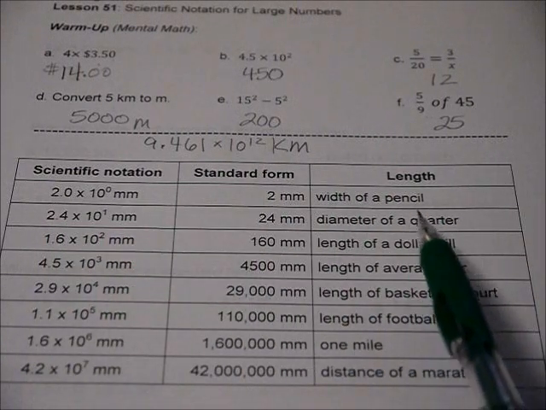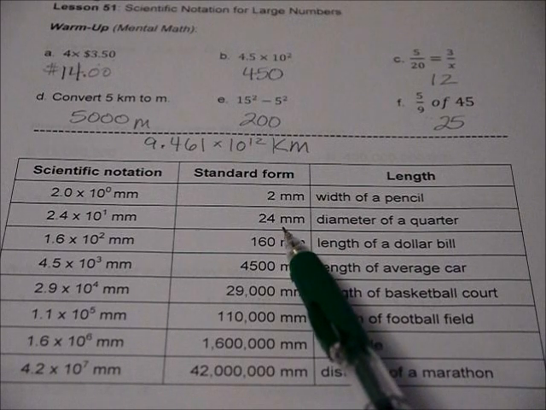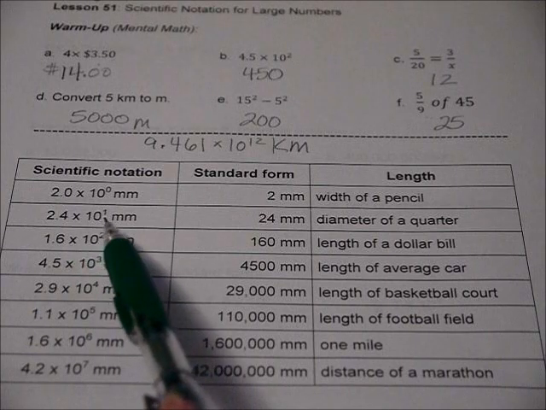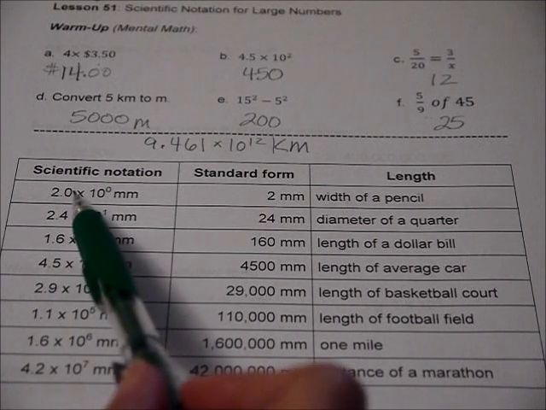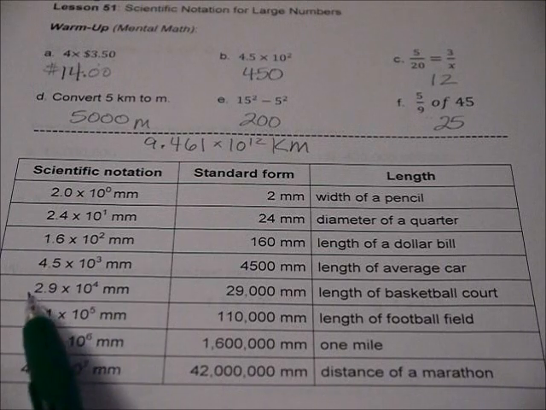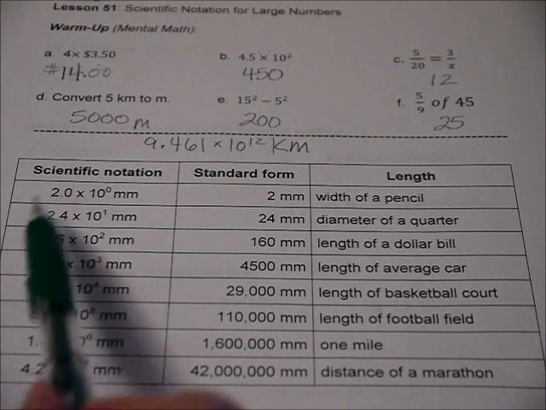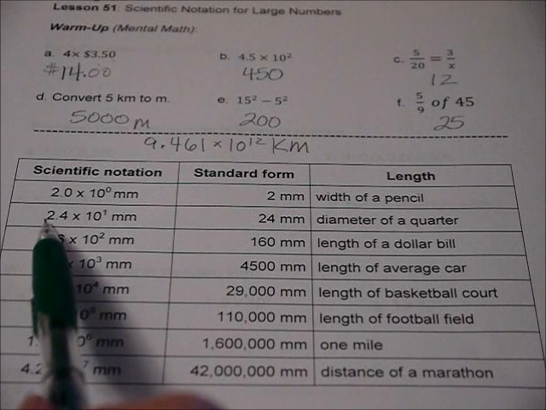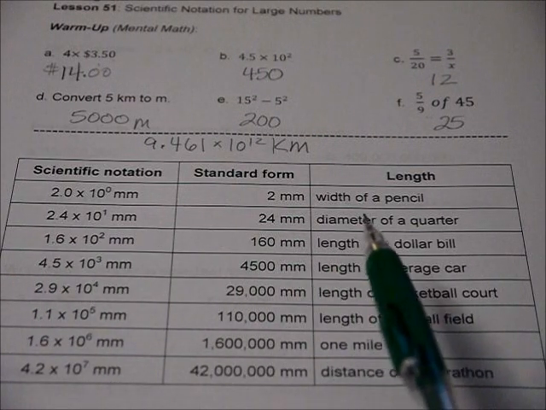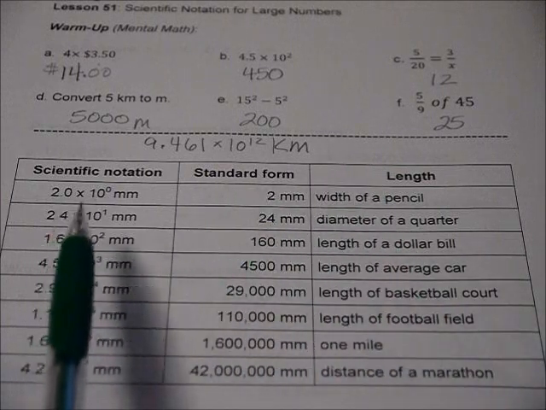Diameter of a quarter, so we're getting a little bigger, is about 24 millimeters. And the way you would write that would be 2.4 times 10 to the first power millimeters. Now notice when we have scientific notation, all of these have 1 digit in the ones place. You can't have more than that. It has to be 1 digit in the ones place, and everybody else is going to be in the decimal world.